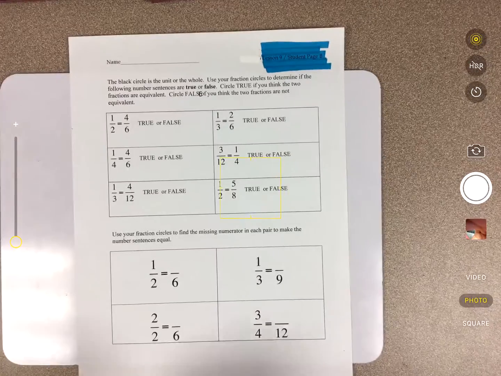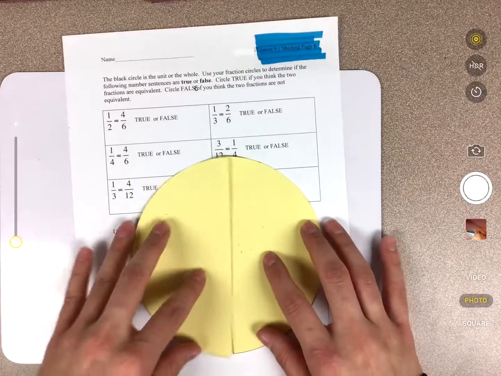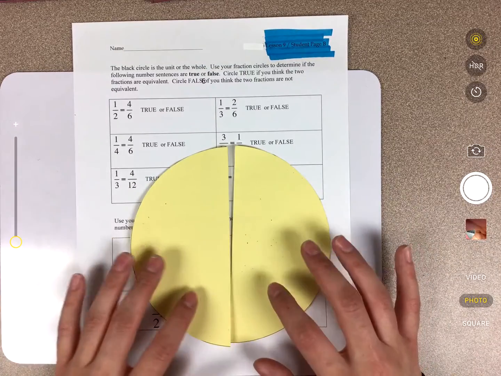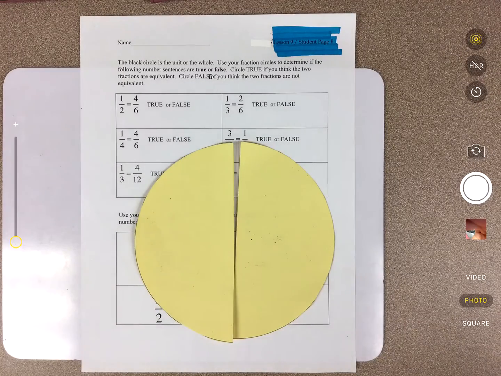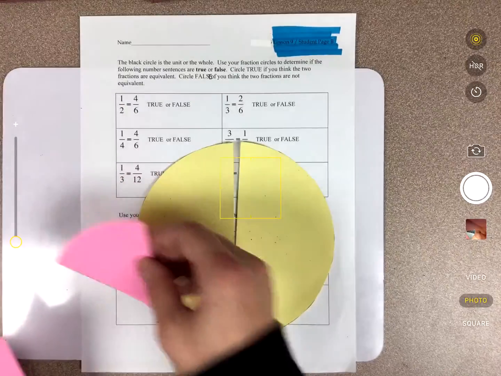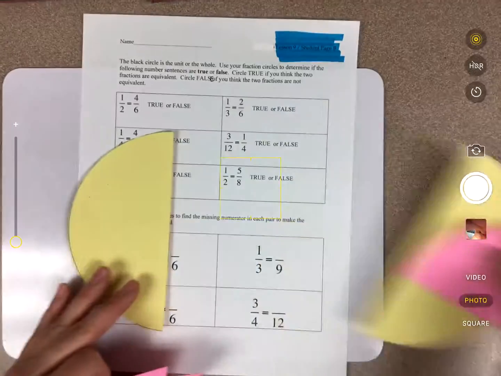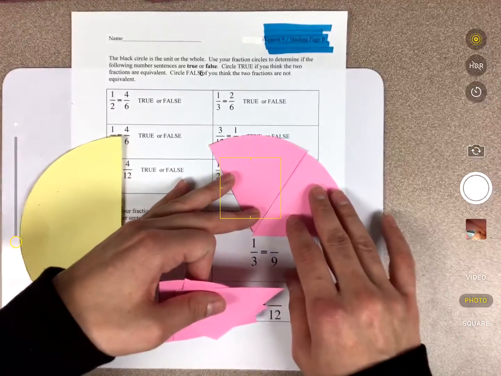So what you can do is you know that this is 1 of 2, so you know you need 2 pieces for your whole, which is 2 yellow. Then you need 4 of 6, so you need to find what color is 6 pieces, and I know that pink is 6 pieces, so then I'm going to do my 1 of 2, and I need to know if it's the same as 4 of my 6 pieces.